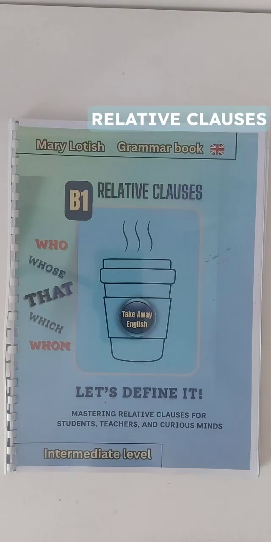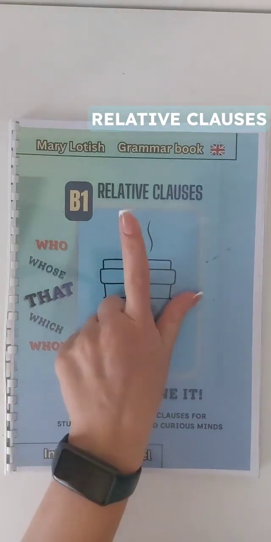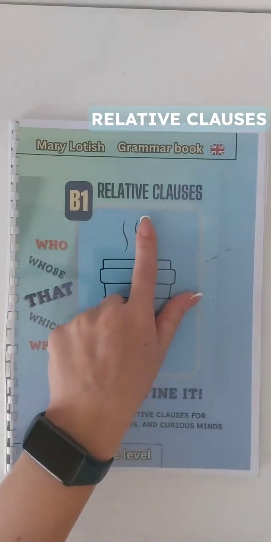Let's give a minute for more people to join and then we can start today's lesson. It's all about relative clauses, right?